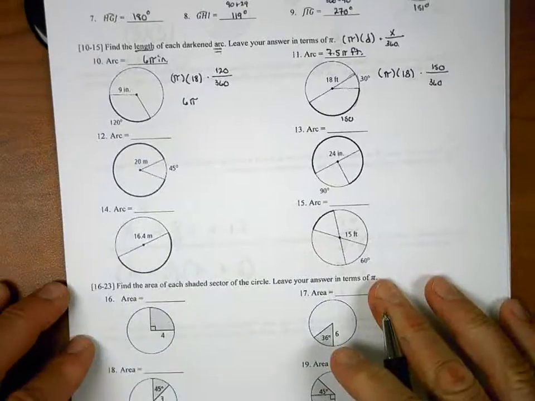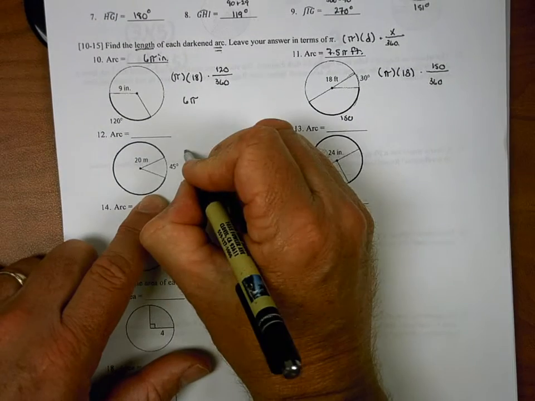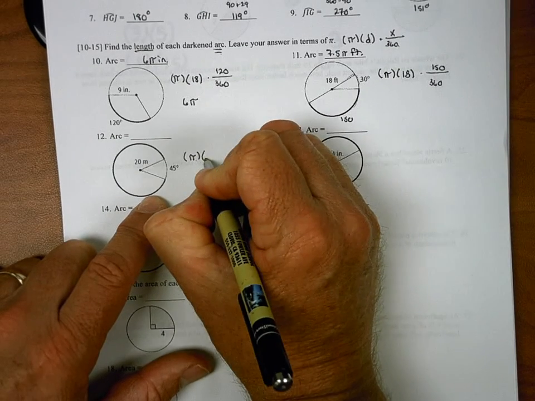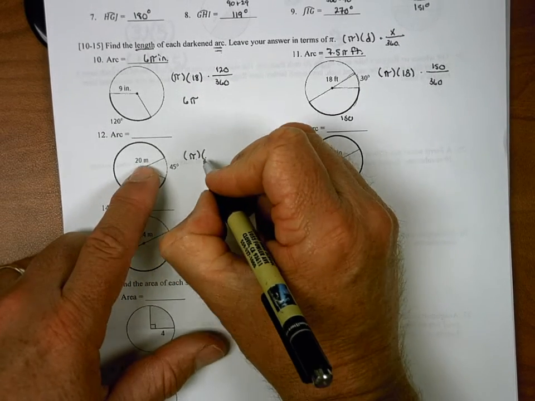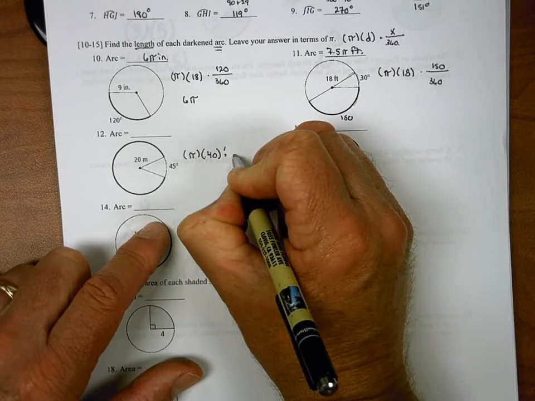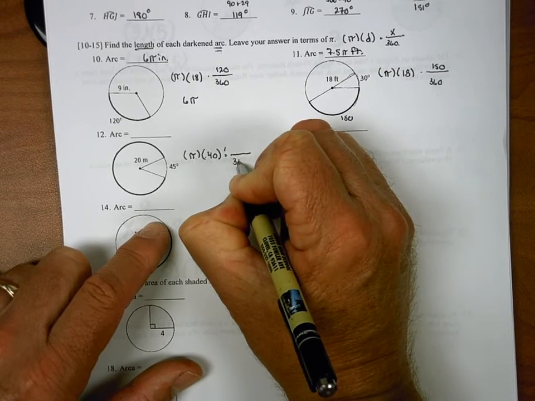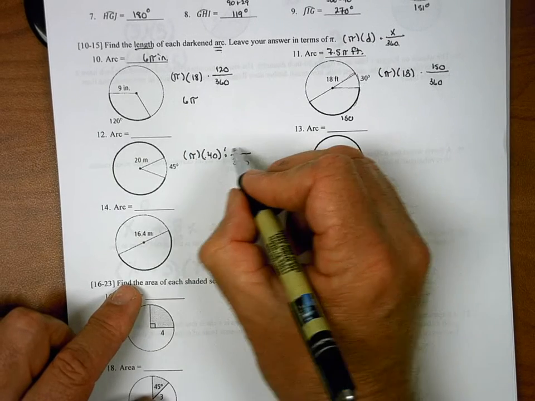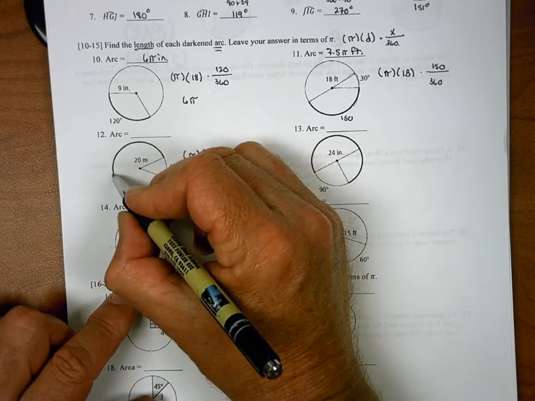Number 12. Okay, so once again, to find the arc length, I'm going to take the number pi. I'm going to multiply it by the diameter. The radius is 20, so the diameter is 40. Then I'm going to multiply that by the fraction. My denominator of my fraction is 360 for a full circle. And then the number I put on the numerator will be how many degrees the darkened arc is.